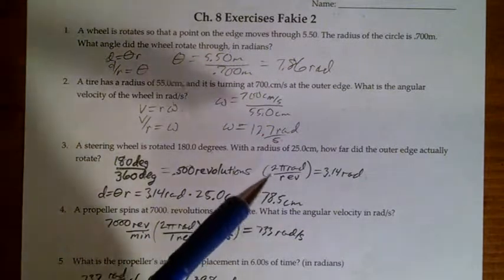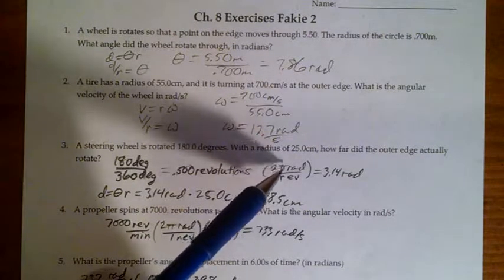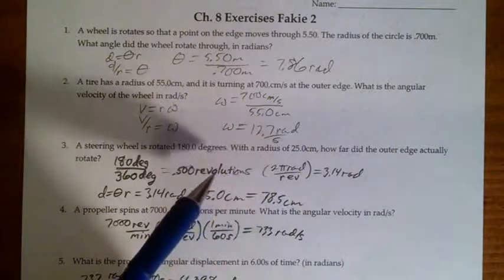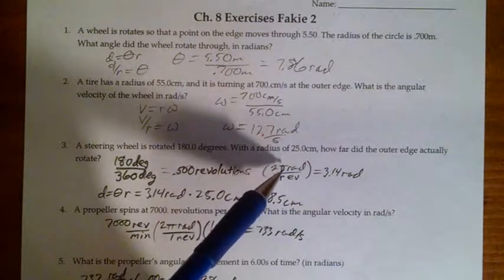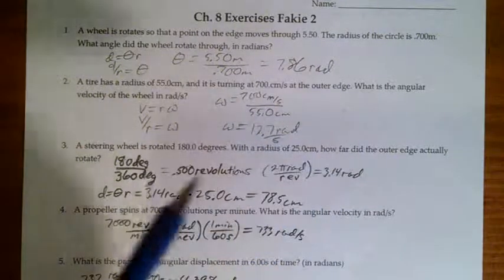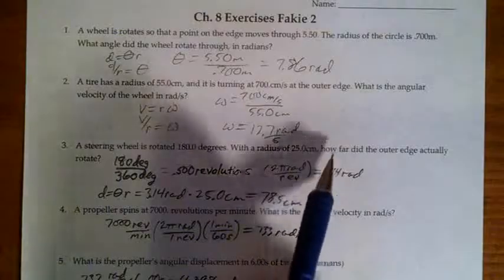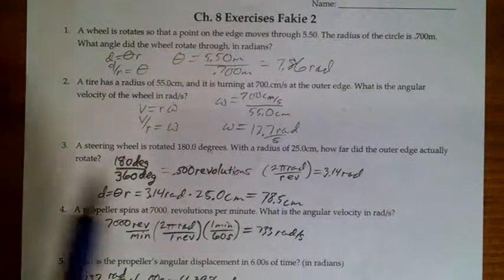And in radians, that's going to convert like this. There are 2 pi radians per every revolution. So this is going to cancel out revolutions. Multiply by 2 times pi, and you're going to get 3.14 radians. That's how far it went in the angle. But what's the actual question? How far did the outer edge actually rotate? So now we know the angle.